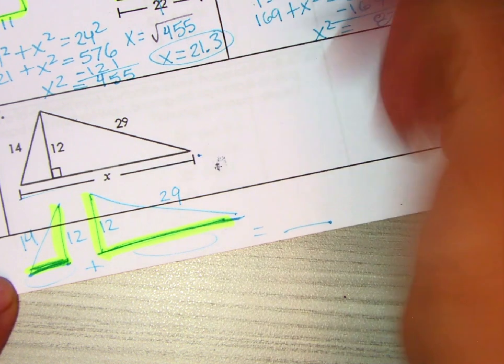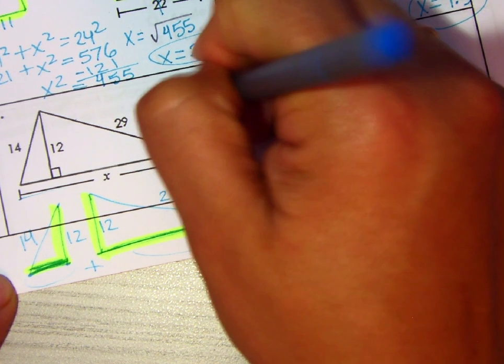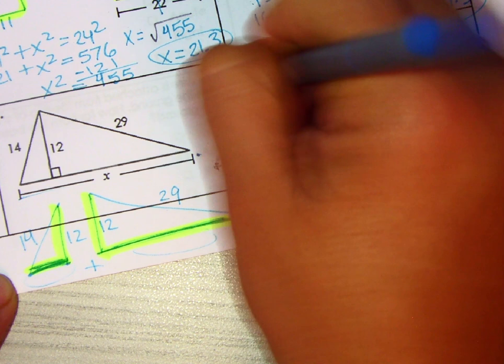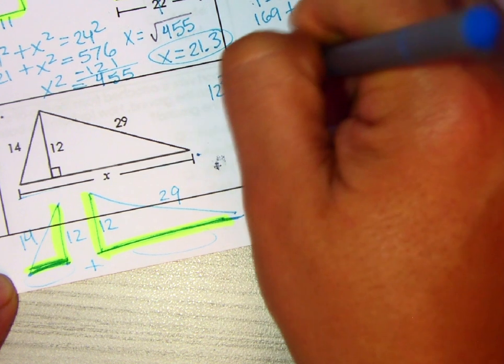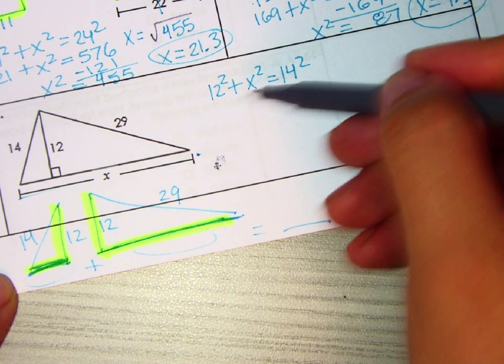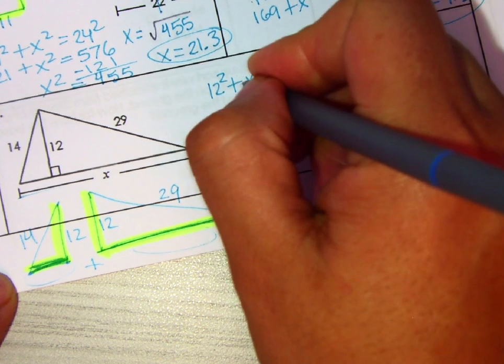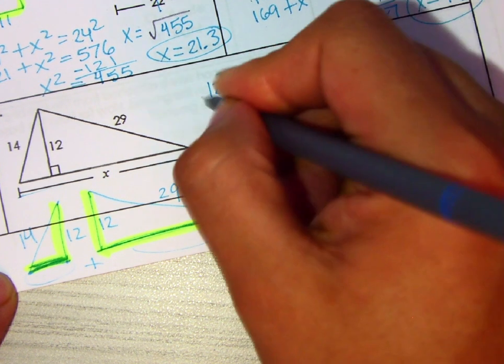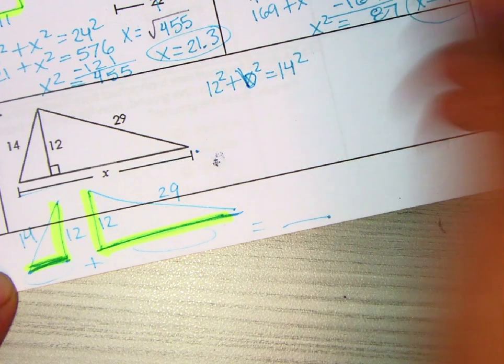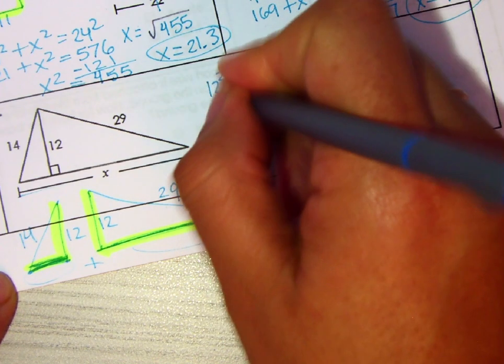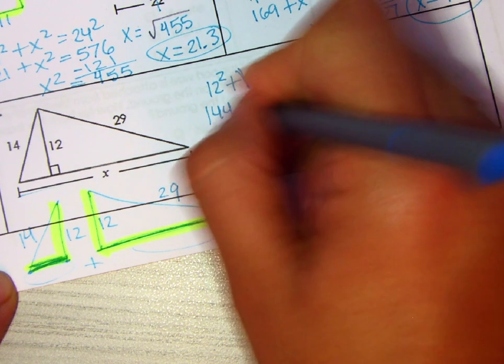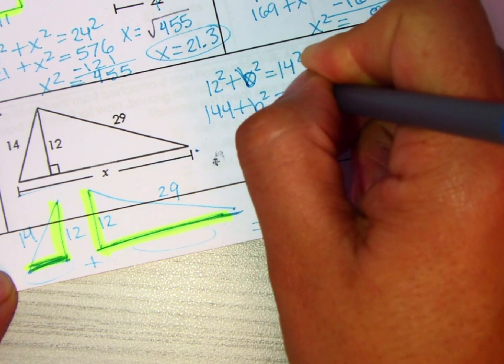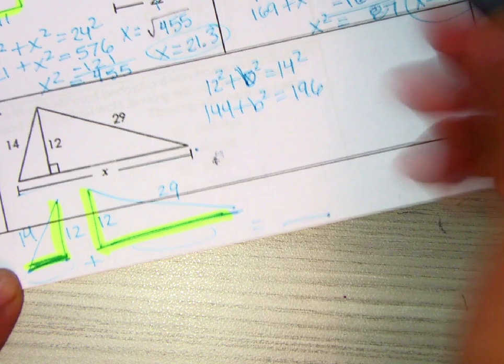So for the first one, you will write it as 12 squared plus x squared equals 14 squared. And I don't want you to confuse this x with this x, so I'm just going to label it b. That way it's a squared plus b squared equals c squared. So 12 times 12 is 144. 14 squared is 196.